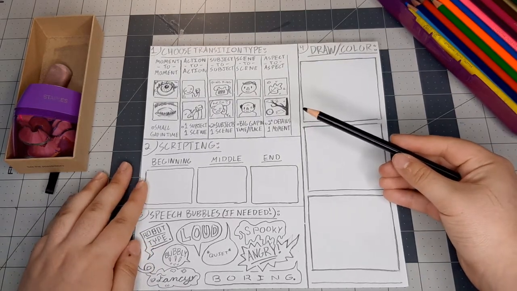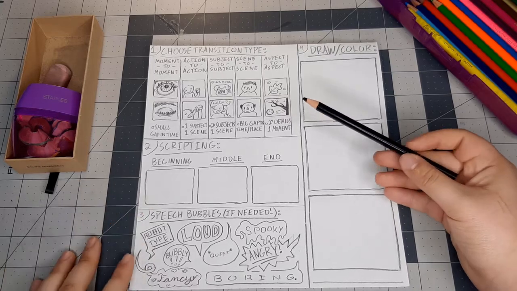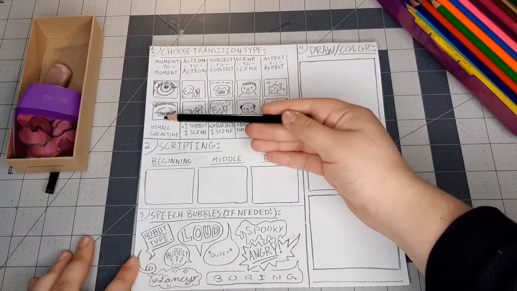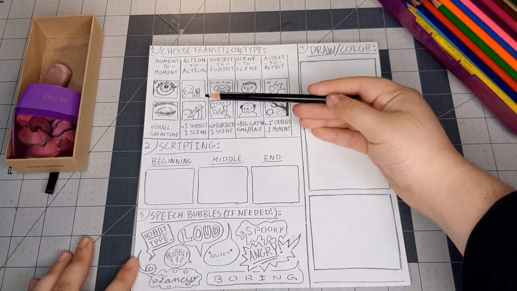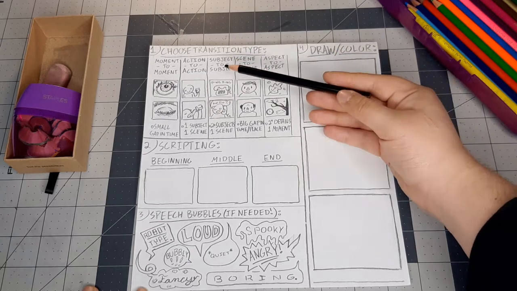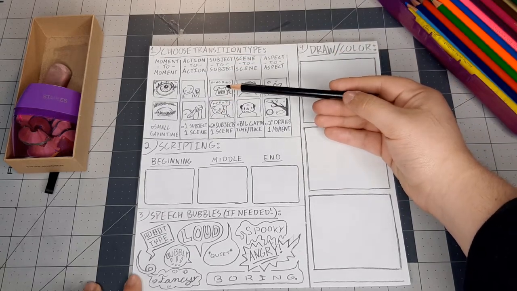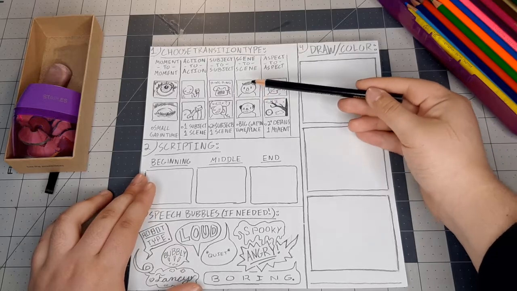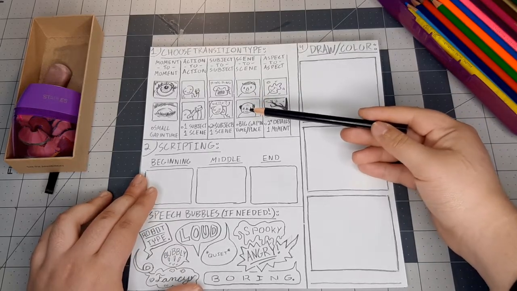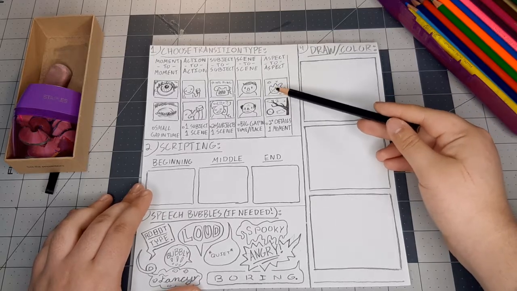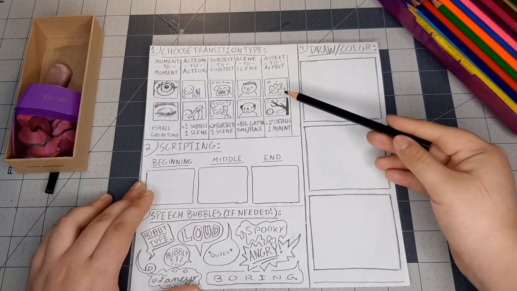The specific examples I have on this handout sheet is moment to moment. I have this person blinking, which is as simple as eyes open, eyes closed. Action to action, much like the other example I showed you, someone drinking a cup of water. Subject to subject, a phone is ringing and someone picks it up. Scene to scene, this person is an adult and then this person is an older adult. Aspect to aspect, this one is a leaf on the ground and then this one is looking up at a tree branch.